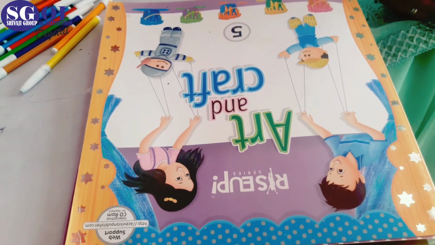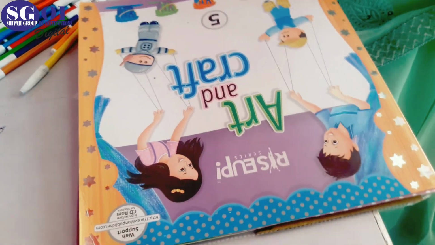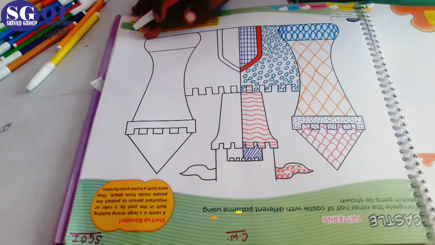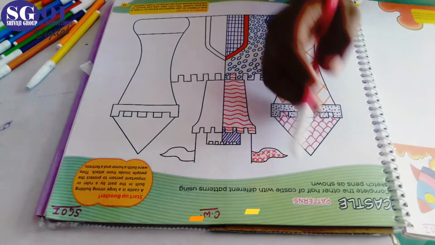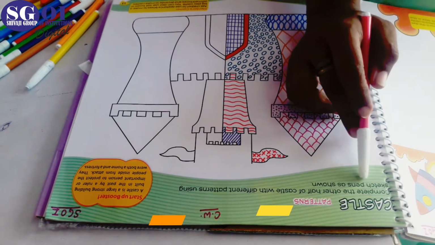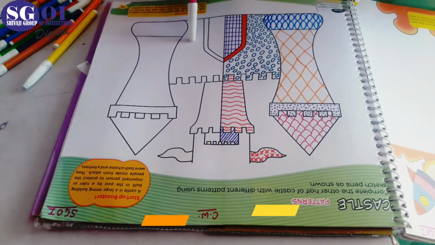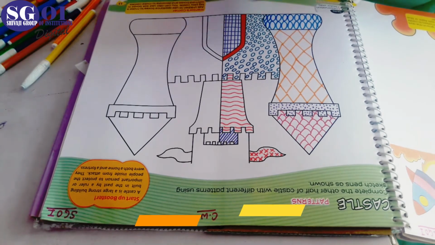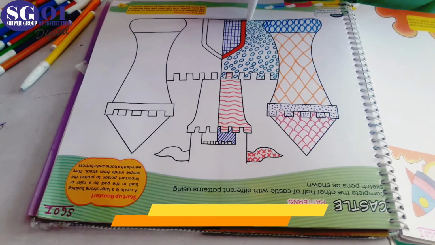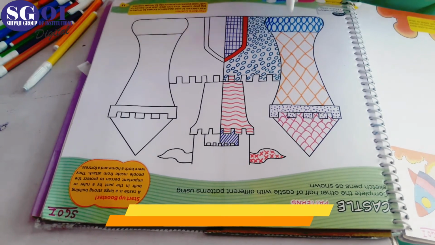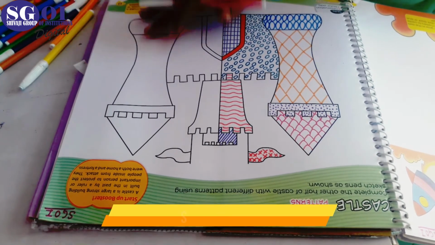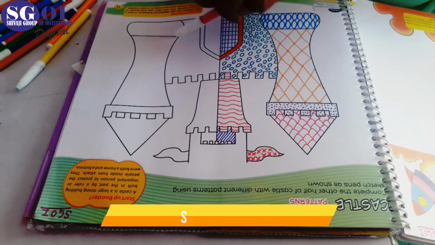This is your art period. Everyone take out your art book and open page number 13, and today our topic is castle patterns. In this topic we learn about patterns. So complete the other half of the castle with different patterns using sketch pens as shown. Here you can see half the part is completed and the patterns are completed using sketch colors. So we have to complete this other half portion.